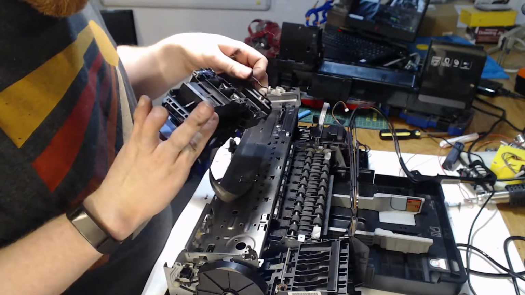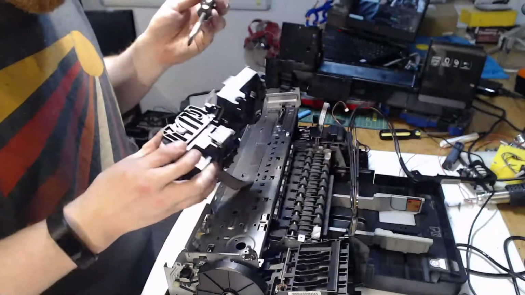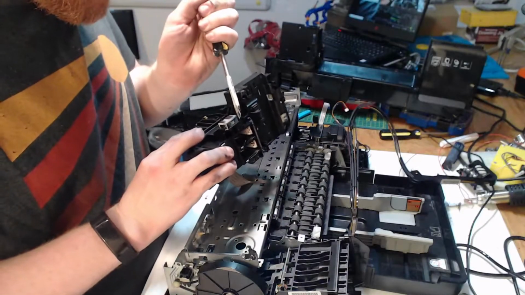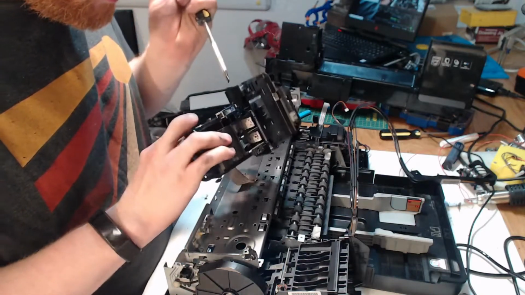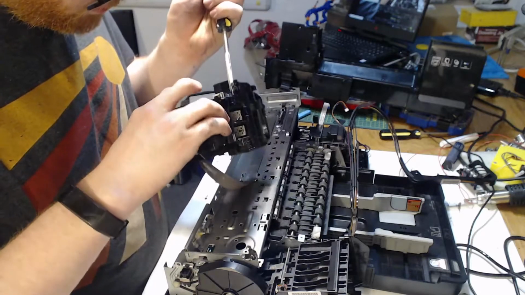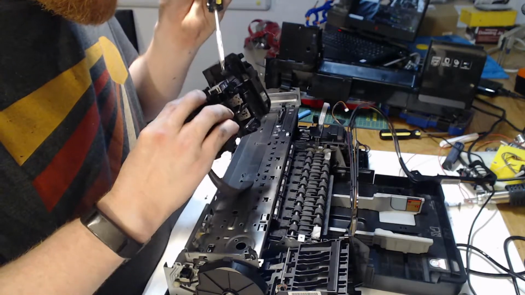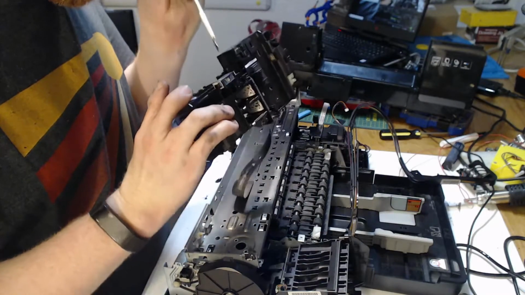And how about this guy? Am I touching the... Yeah, I'm touching the gross part. I don't want to touch the gross part anymore. It looks like this is held on... Oh, by this?